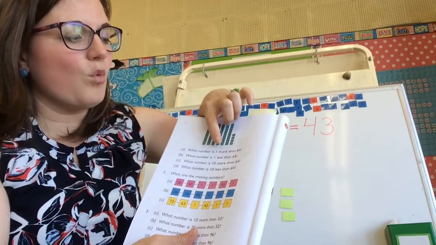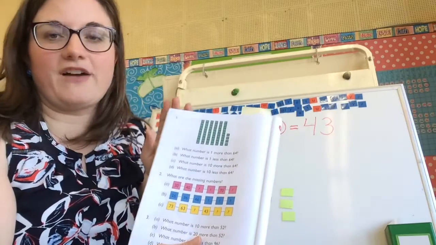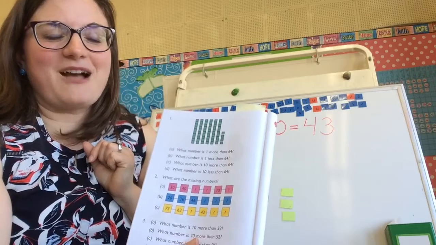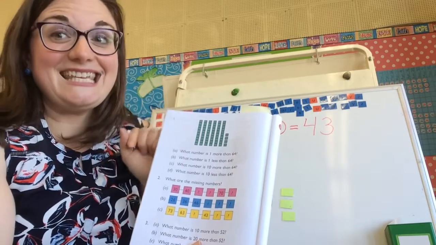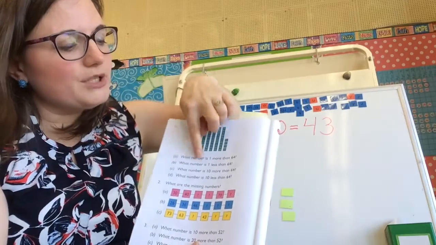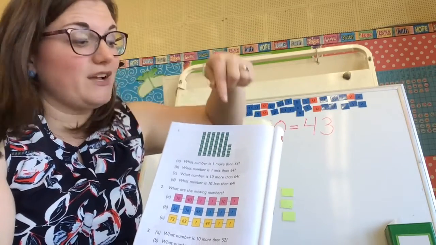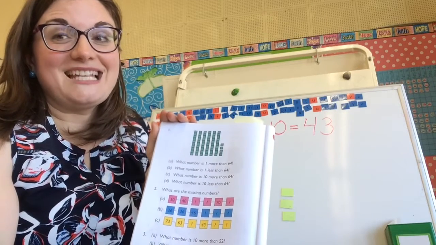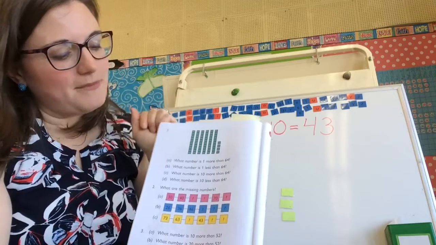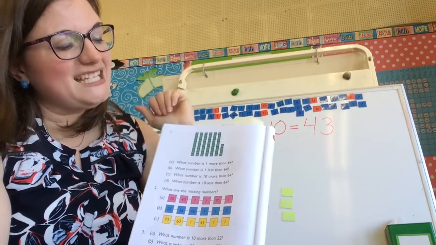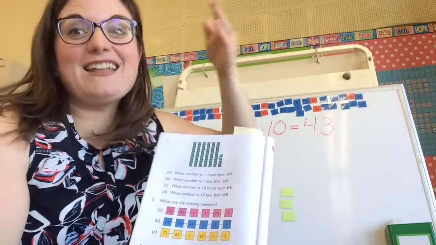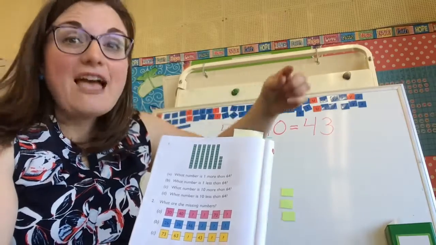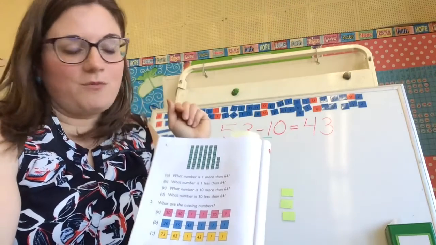What number is 1 more than 64? If I added in another 1 more, what number would that be? Say it out loud. 65. Perfect. What number is 1 less than 64? If I took 1 away, what number would I have? Say it out loud. 63. Good job. Go back to 64. What number is 10 more? If I add another 10, what number would I have? Instead of 60, I'd have 74. And the ones don't change when we add 10.